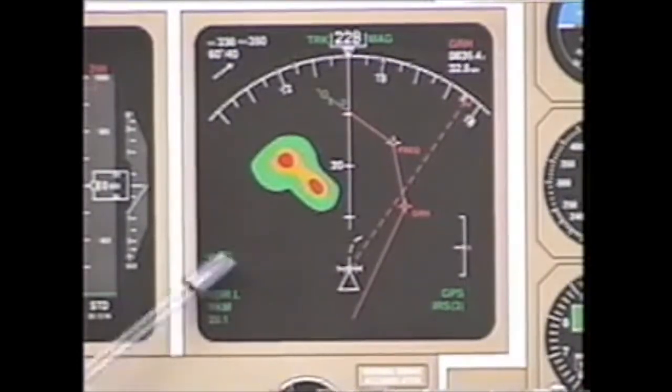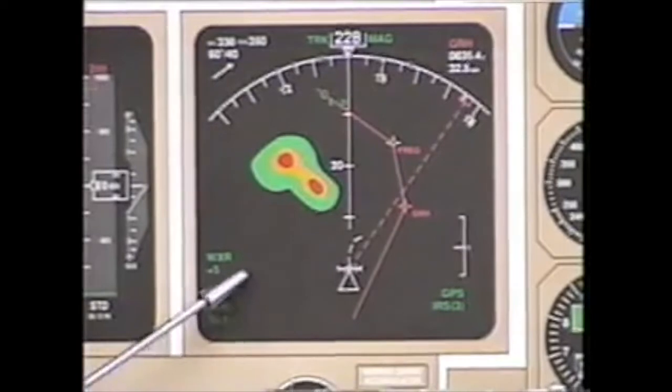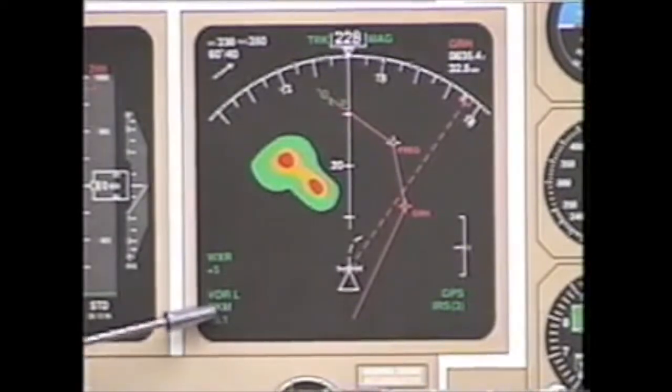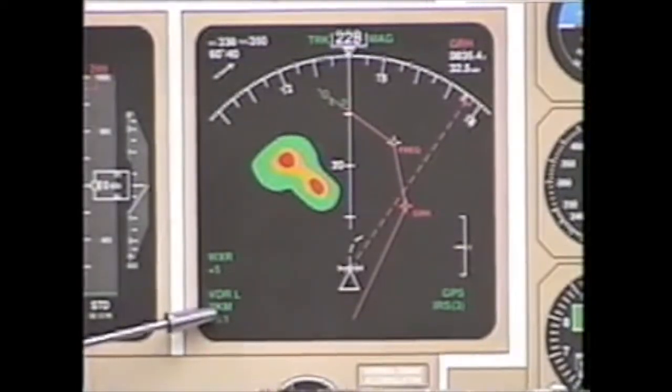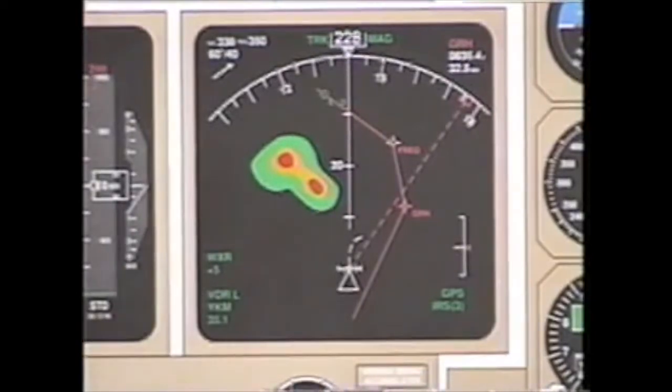If this information was blue, that would be in regards to the ADF. It would say ADF left. It would show frequency until it was identified, and once it was identified, it would show identifier. There is no DME associated with an ADF. Likewise, over on the right, the same would be true for the right VOR or right ADF.